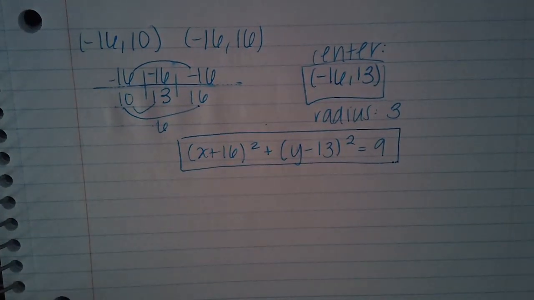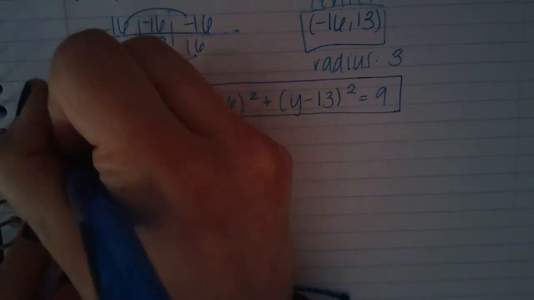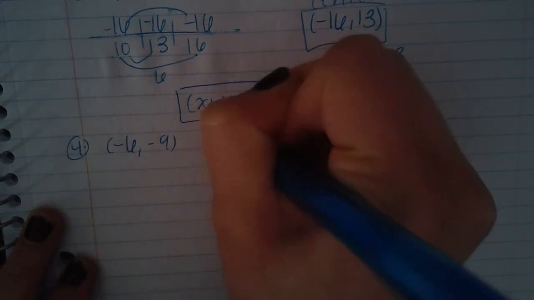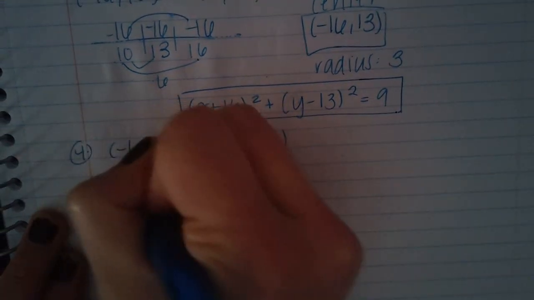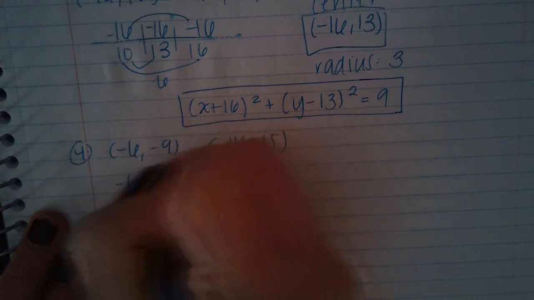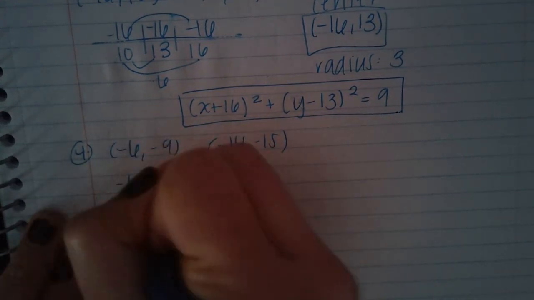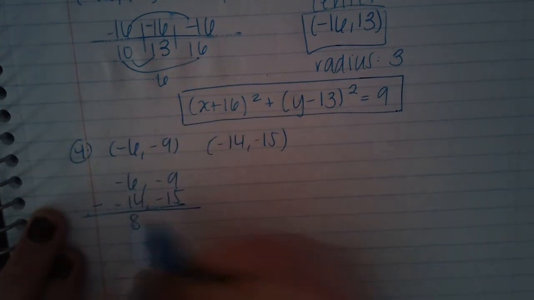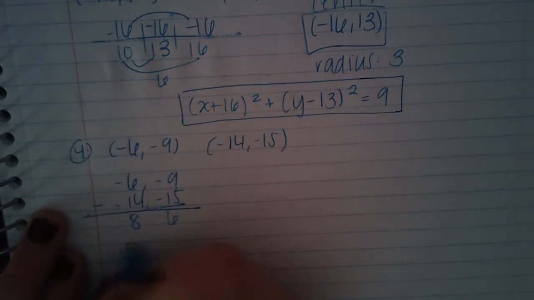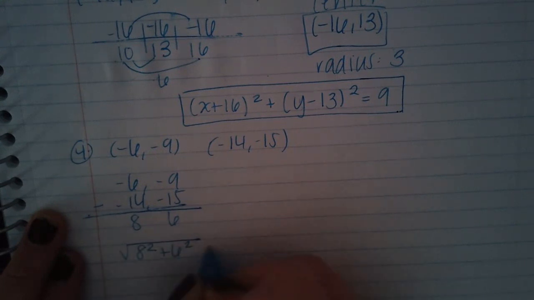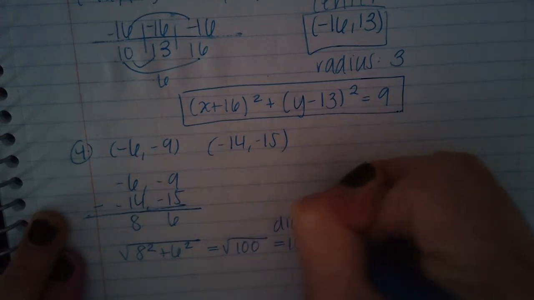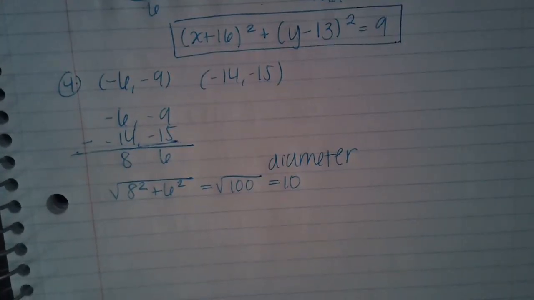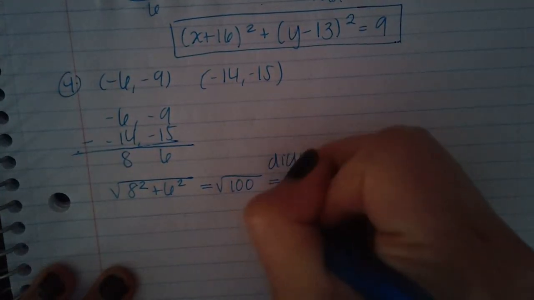And I'll do number 4 as well, which is just like number 3. So just like number 3, they give us the endpoints of the diameter of negative 6, negative 9, and negative 14, negative 5. So I'm going to find the length of the diameter first by subtracting. So that's 8. That's 6. So I do square root of 8 squared plus 6 squared. So the diameter is 10. Then I need to find the radius. The radius would be 5.